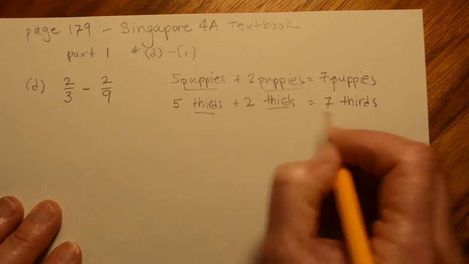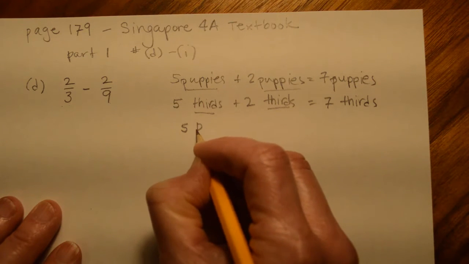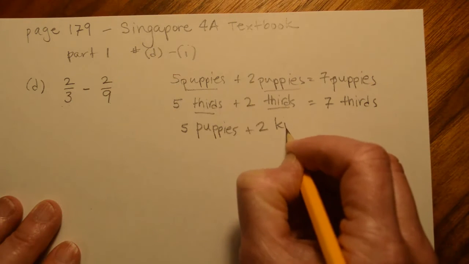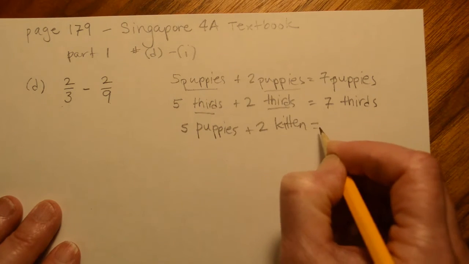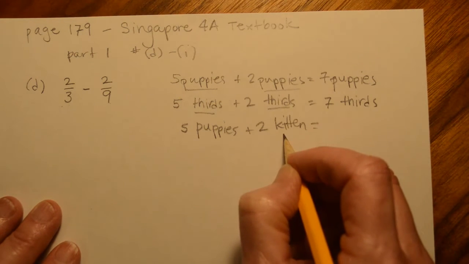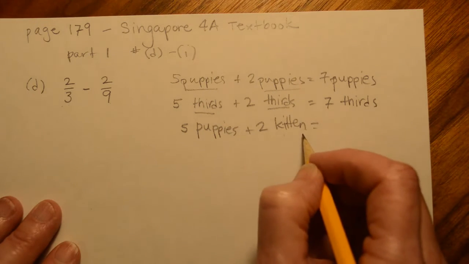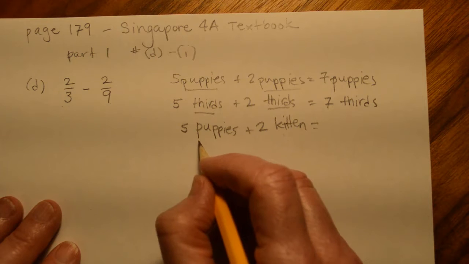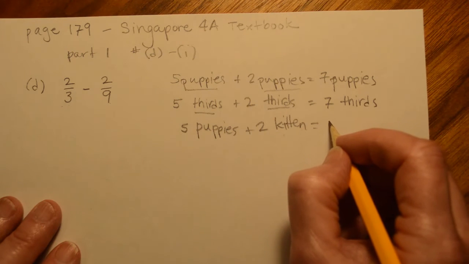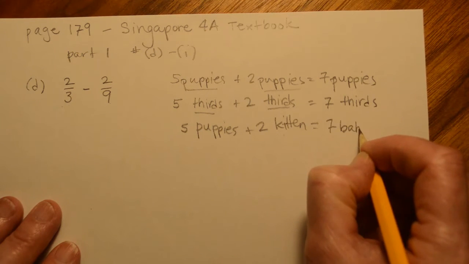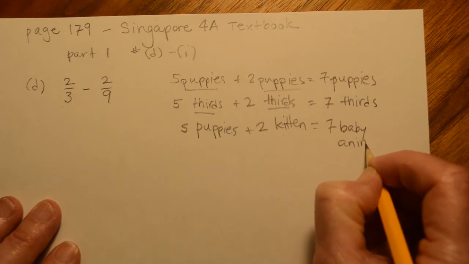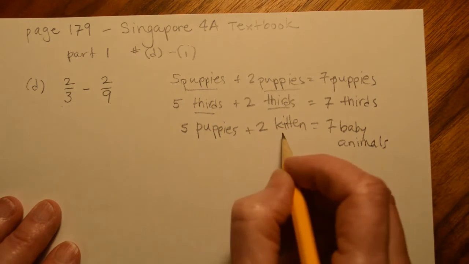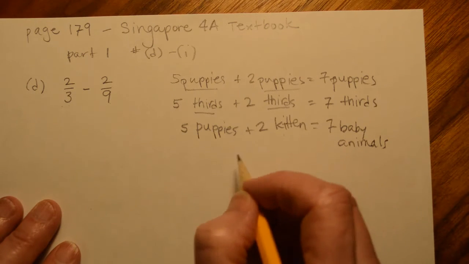But if you did something crazy like 5 puppies plus 2 kittens, you wouldn't get 7 puppies and you wouldn't get 7 kittens. You would have to find something that they have in common in order to add them. So maybe you would say 7 baby animals or something like that. But you wouldn't say that this was 7 puppies or 7 kittens. Again, we have to find something in common before we add them.